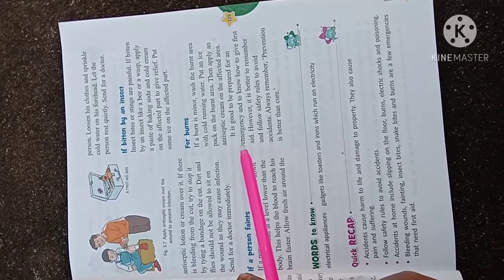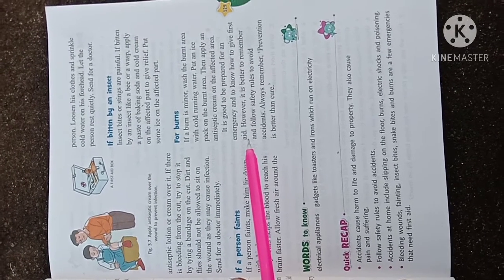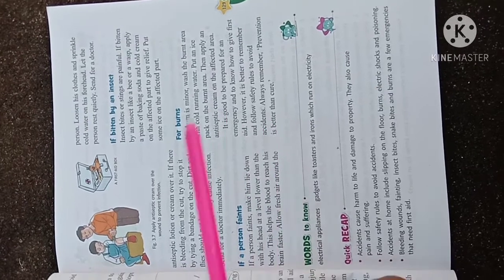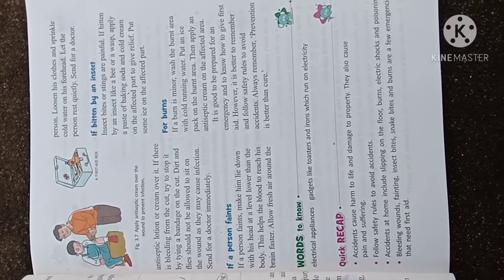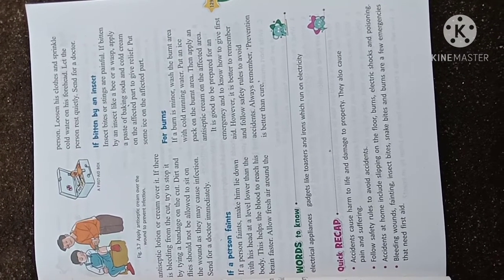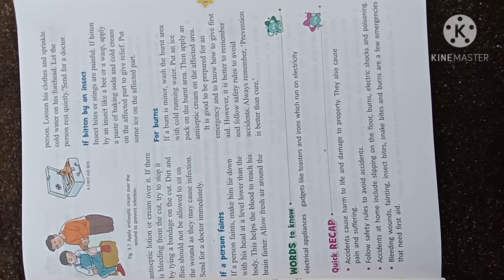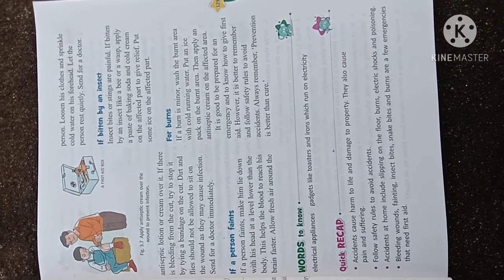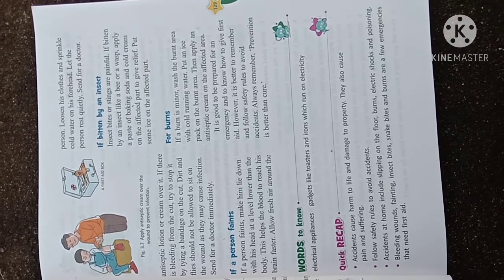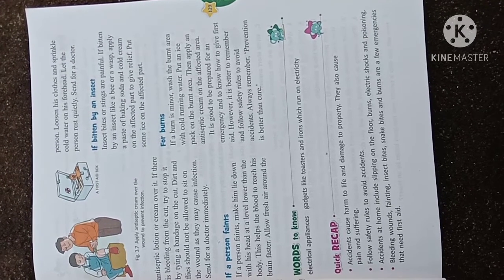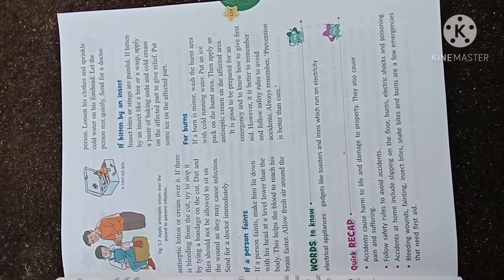Prepare and give first aid, follow safety rules to avoid accidents, and always remember prevention is better than cure. We have to be very careful while we are doing things, while crossing the road, cooking near the stove, and at school. If we are very careful, it is safe for us. If we are careless, we can't do anything after everything has happened. So we have to be very careful in whatever we do. Prevention is better than cure. That is the meaning of this.